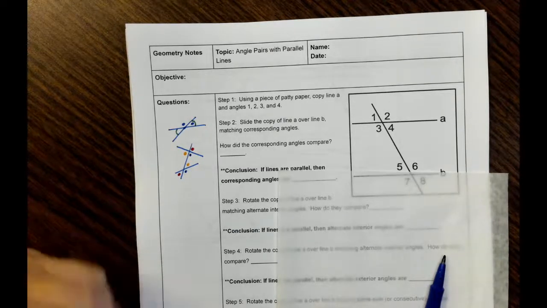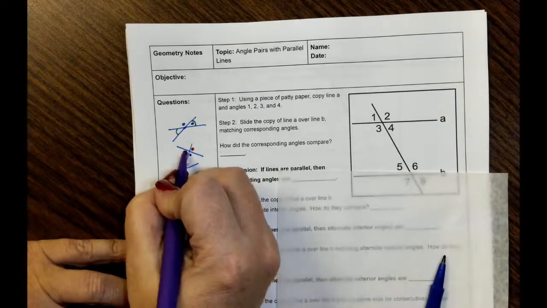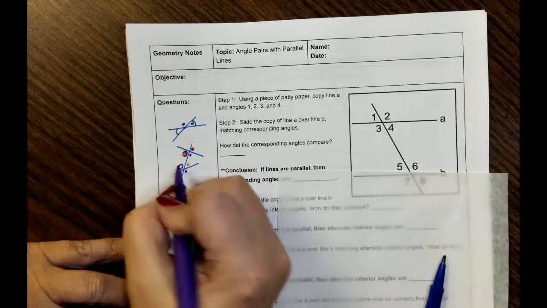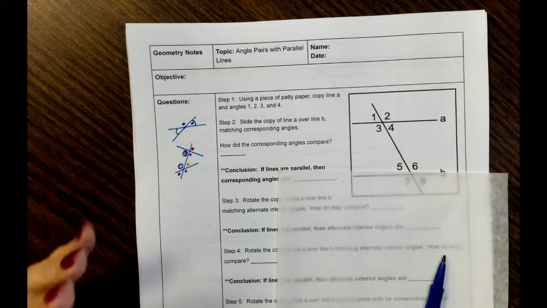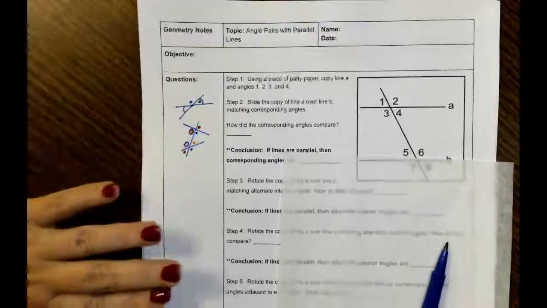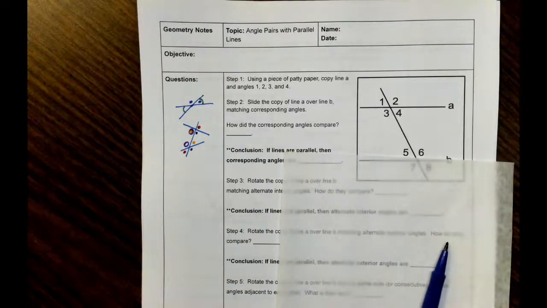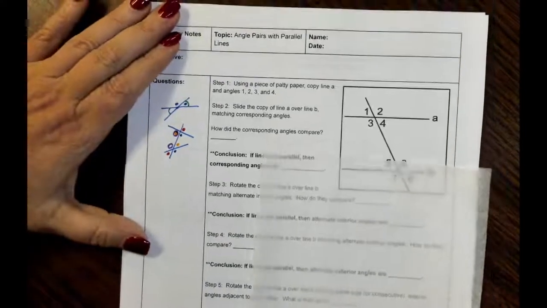And then lastly, we said, what if they're on the same side? We could have same side interiors. So we could have this angle and this angle be same side interior, and those two angles form that C, right? So what we're going to learn today is what happens when we have a relationship with the lines. So we're going to kind of discover this.